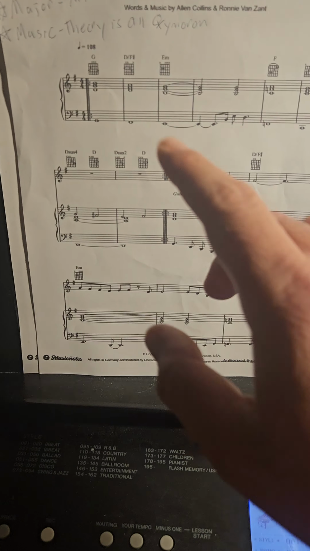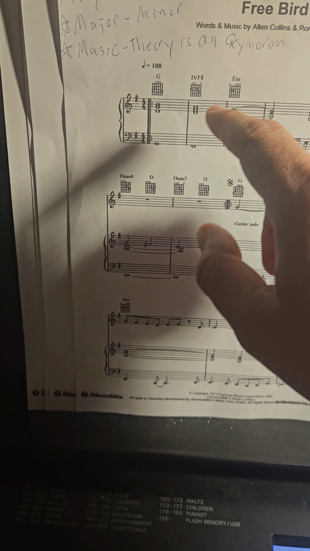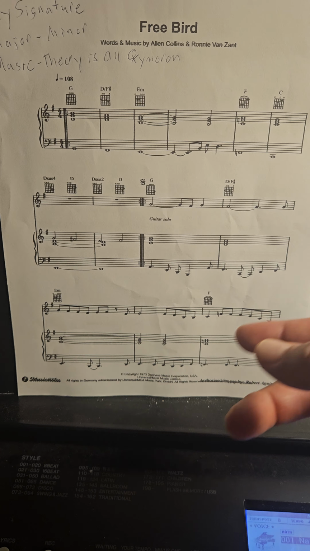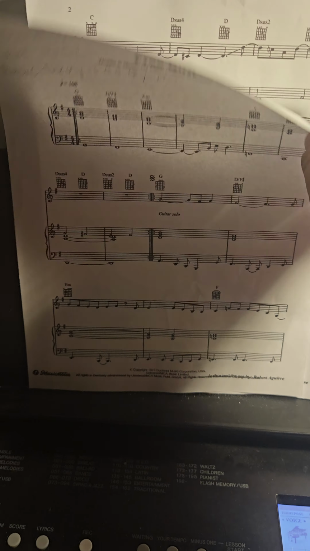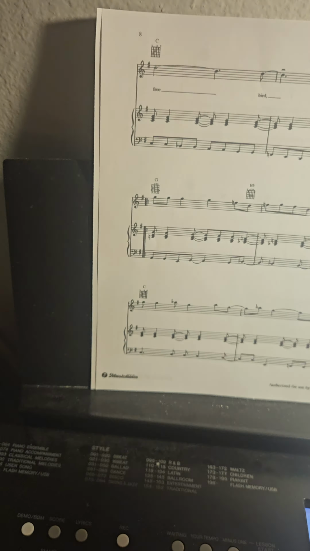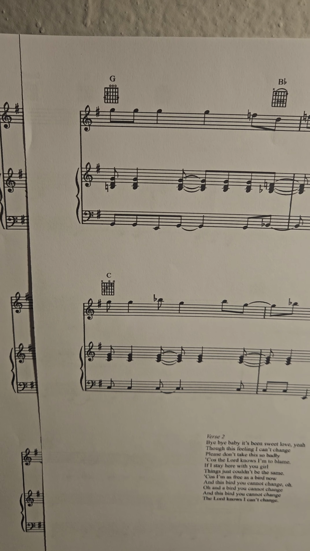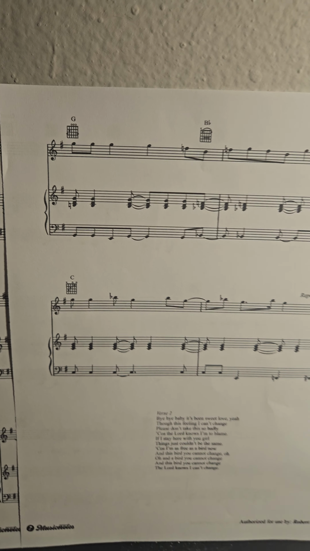Right, but what you have to understand is that these chords here were written after the rest of the song was written, right? So basically the song is just a G minor blues. That's all it is. It's just a G minor blues, right?